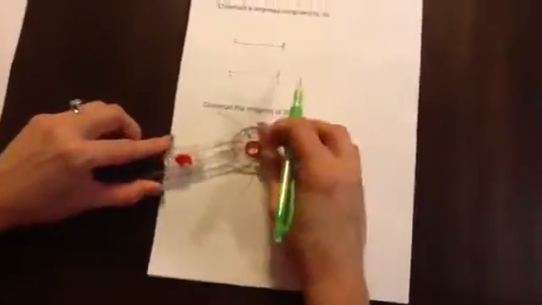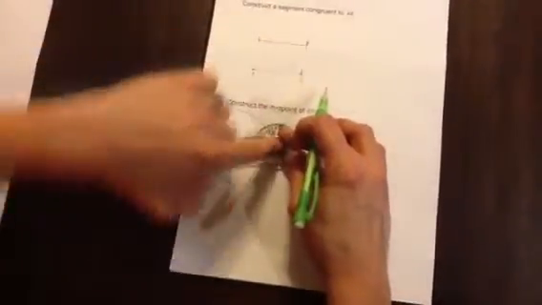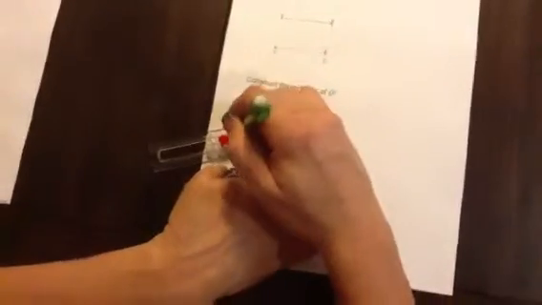Then you do the same thing, but you put the X now, instead of on point E, on point F. Okay? Hold real tight, and the sliding part should go right through point E. Draw another arc.